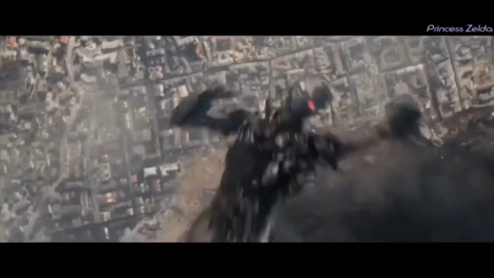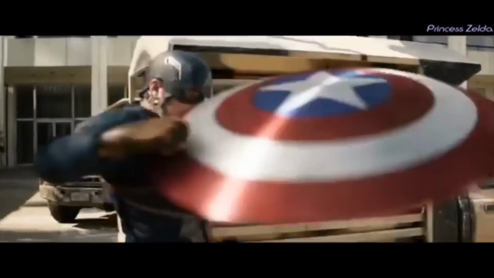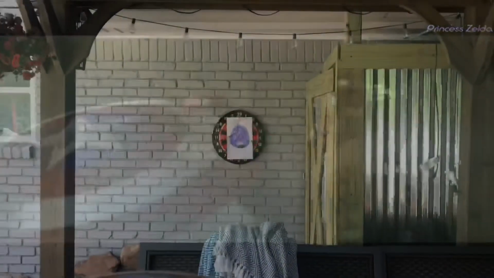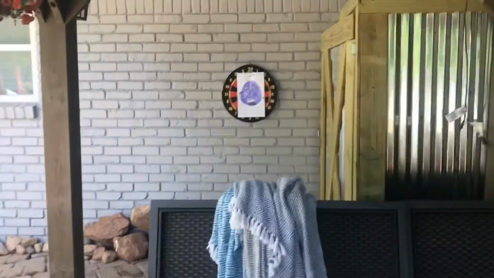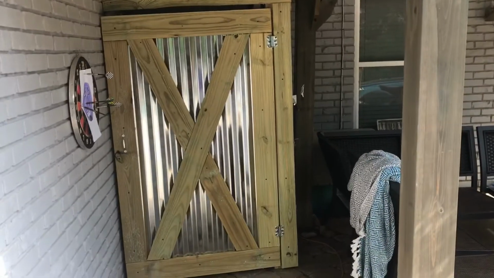Never what? Of course, Captain America makes it look a lot easier than it actually is. And it's a lot easier to throw in a straight line than it is to bounce it off an object.